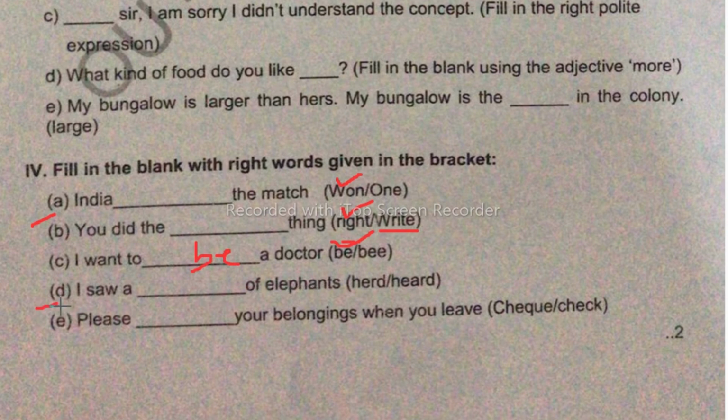Next one: I saw a dash of elephants. Heard or herd. Heard means to listen to something, and it is the verb. Here we are talking about a herd, which is a countable, collective noun. So herd is nothing but a group of elephants. So this herd is correct.